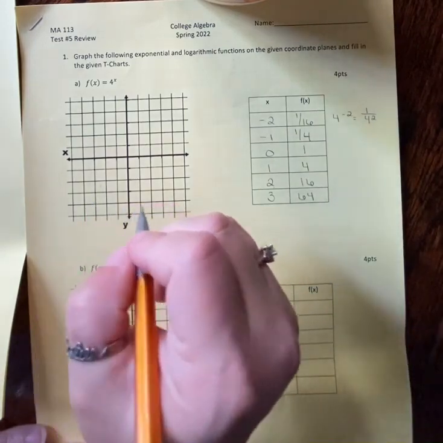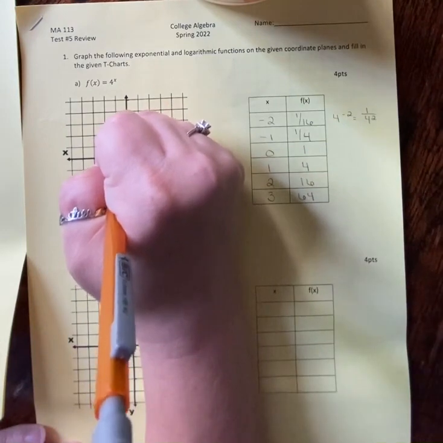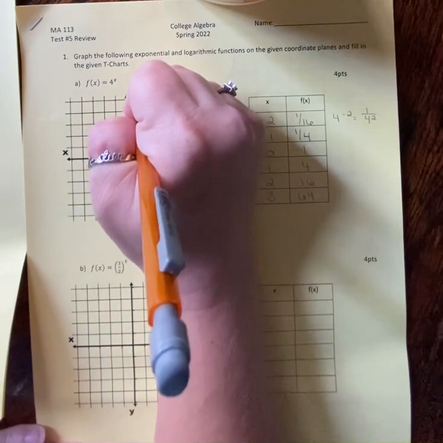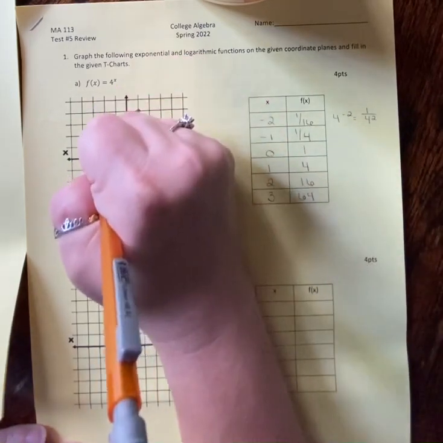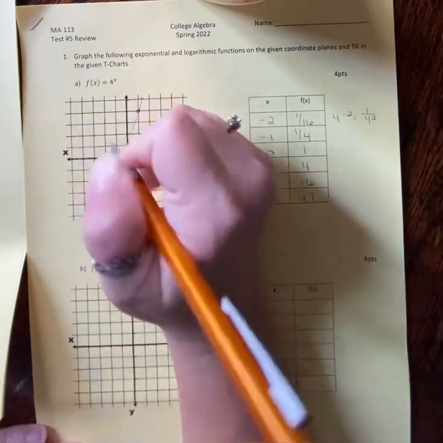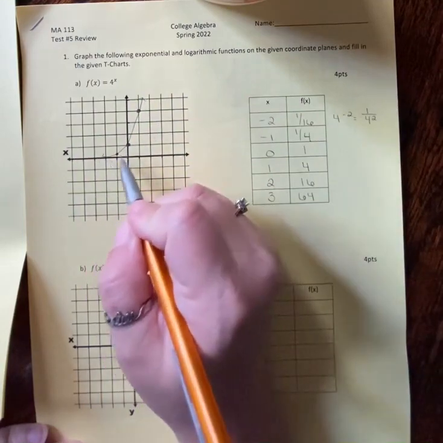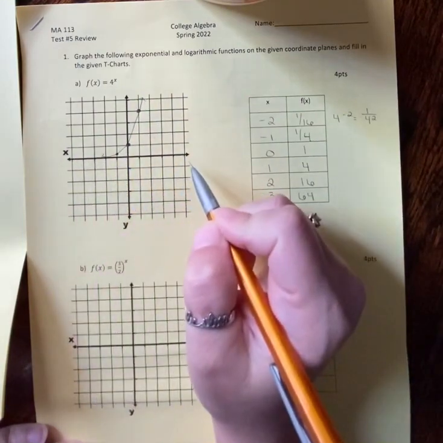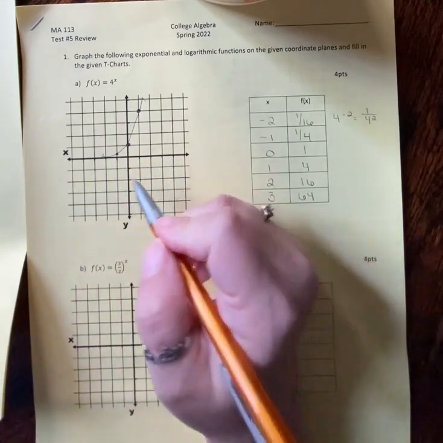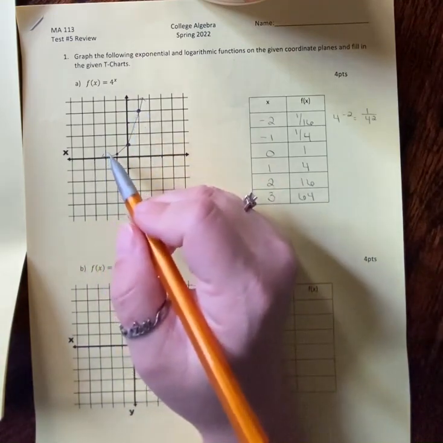So now we're going to plot these points. At -1, we were at 1/4. At 0, we were at 1. At 1, we were at 4. You don't have to use every point that you have on your chart, but you do need to graph it with a couple of points, and you do need to show that it hugs the horizontal asymptote, that you are not going to cross that horizontal asymptote there at the x-axis. So those are the important things when it comes to graphing these.